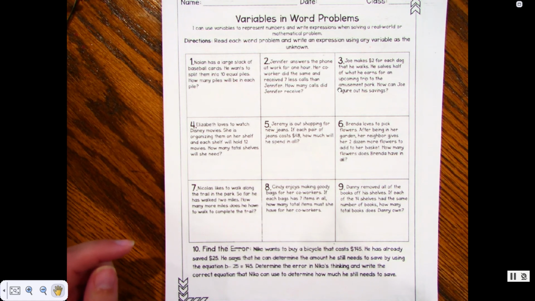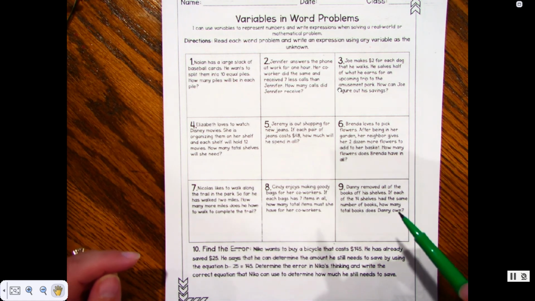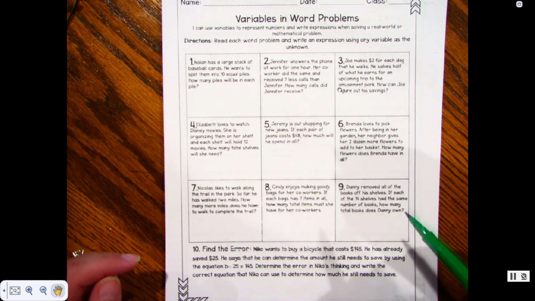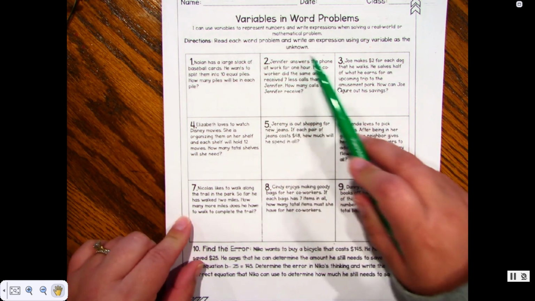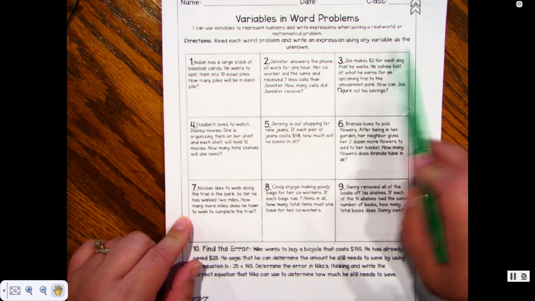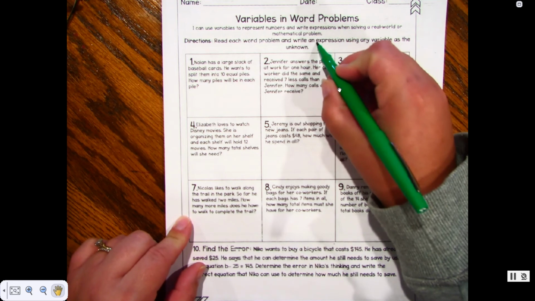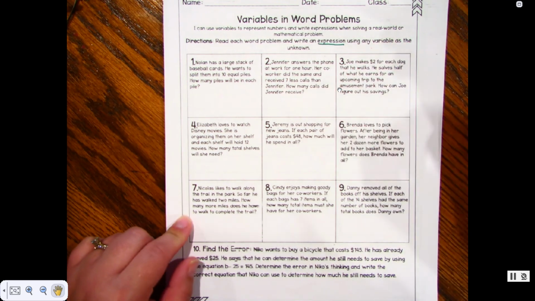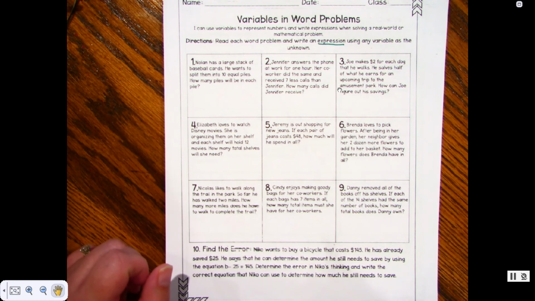All right. Page 20. Variables in word problems. It says read each word problem and write an expression using any variable as the unknown. An expression. Remember, expressions do not have equal signs. We may have a coefficient. We know we're going to have a variable. And we also may have a constant.